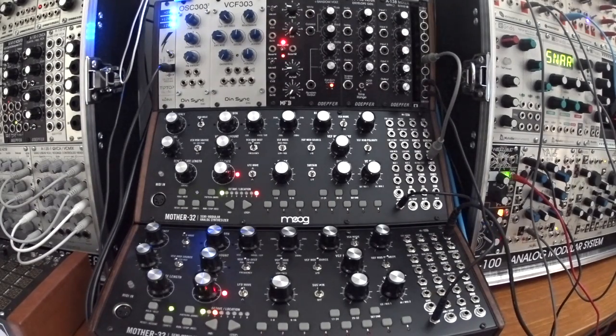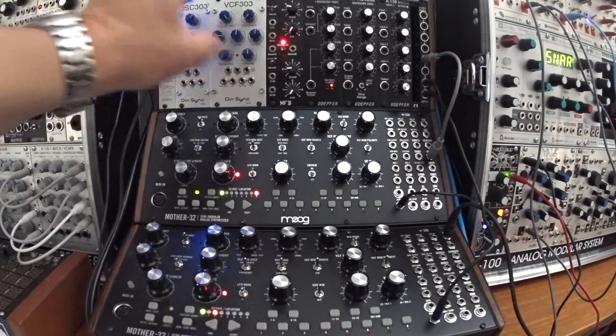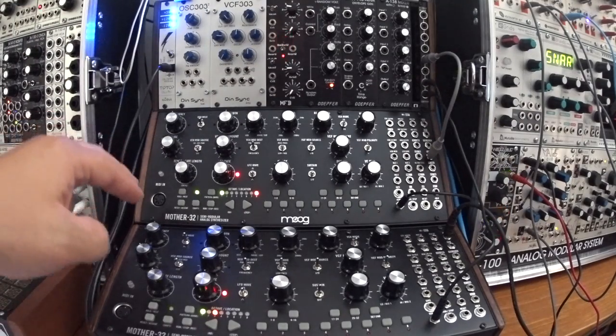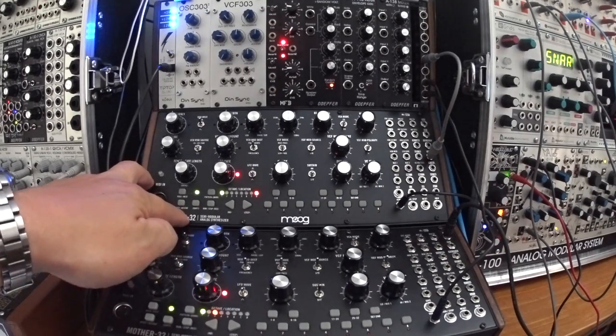Hi, so I'd like to do a little video with my 3-tier Moog Mother rack and the VCF-303. You see, I have two Mothers here and the VCF-303, and I will only use this single module, nothing else. First of all, I use the upper Moog for a little percussion and for tempo setup.